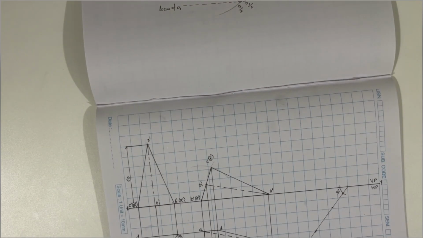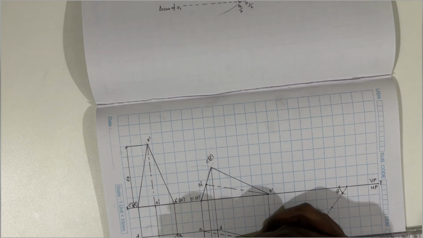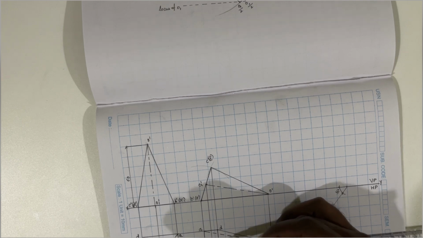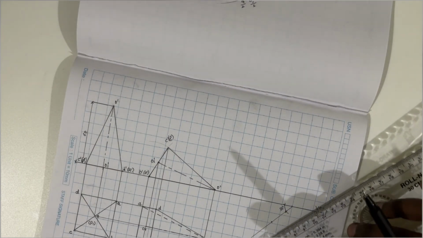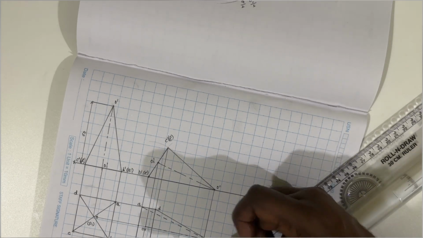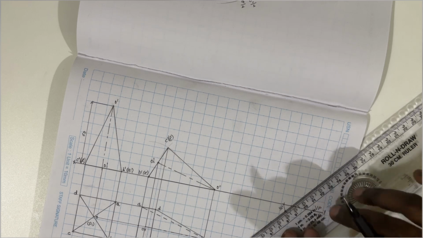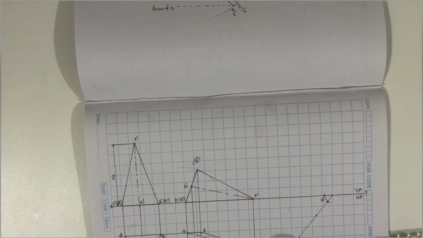And next, I will transfer these points, that is from this point to this point. It is somewhere around 1.3 centimeters. That is the edge CD. So 1.3, and also the point O1.